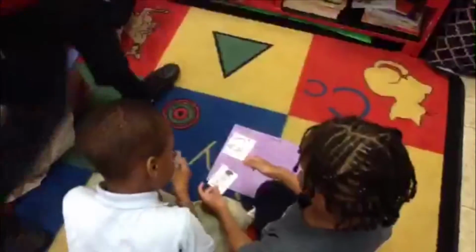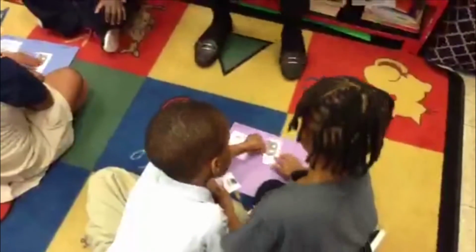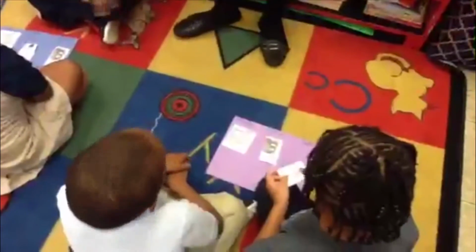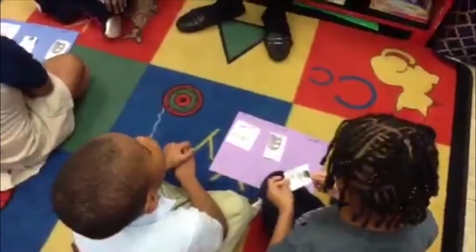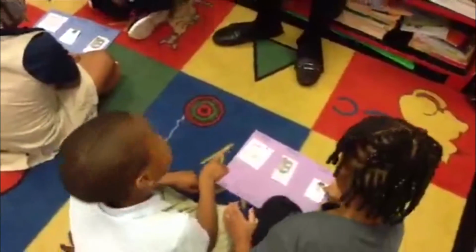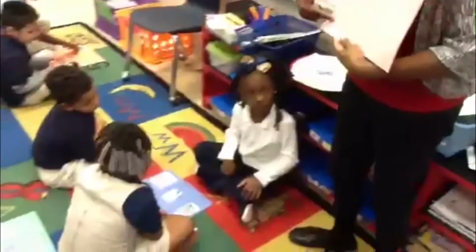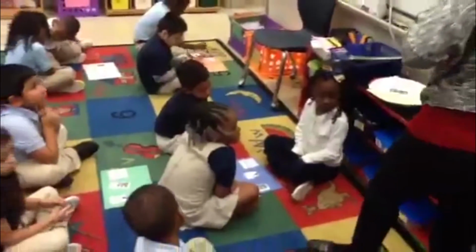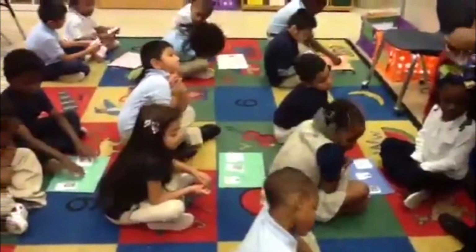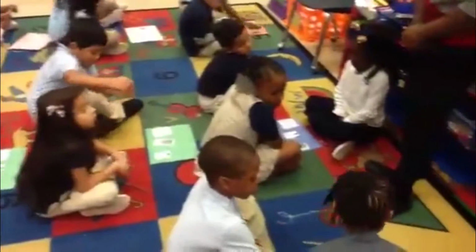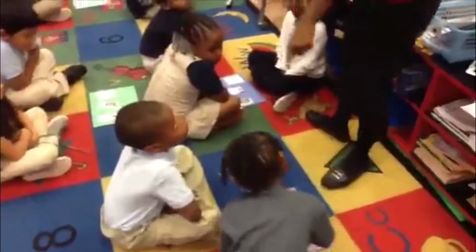Okay. Look, guys. This first section says first. The next section says next. And then last. First, next, and last. Okay? When you're finished putting them in sequential order, I want you to put your hands in your lap so I'll know that you're done. Okay, work together.